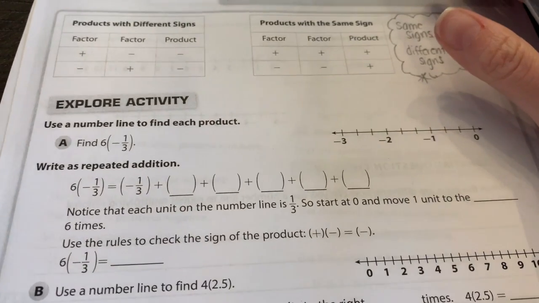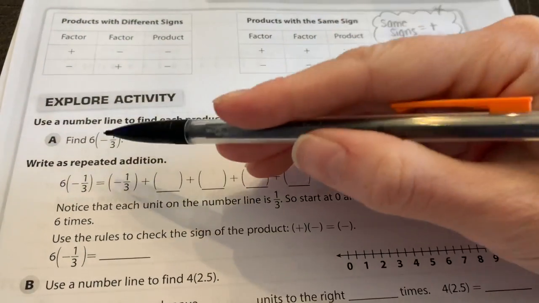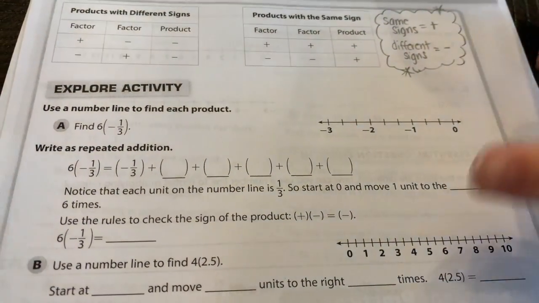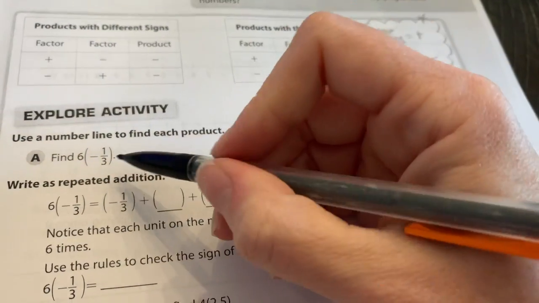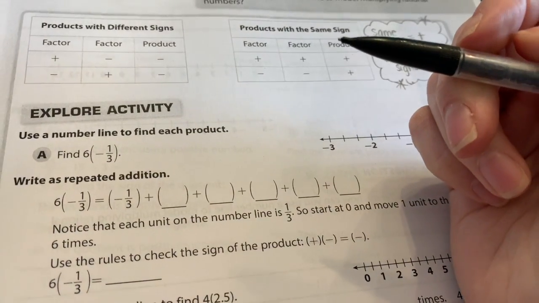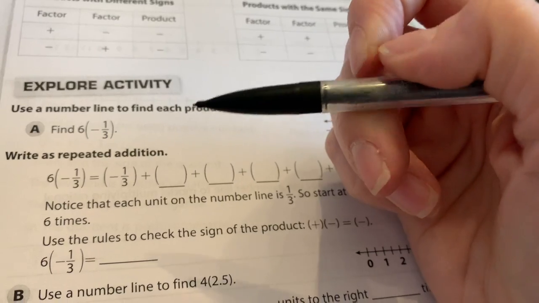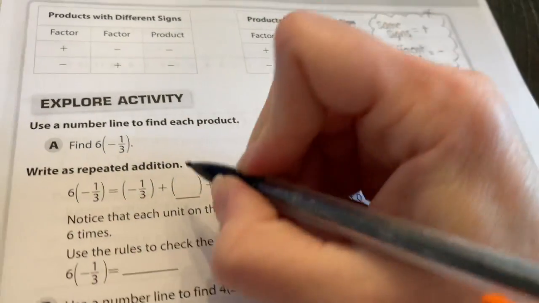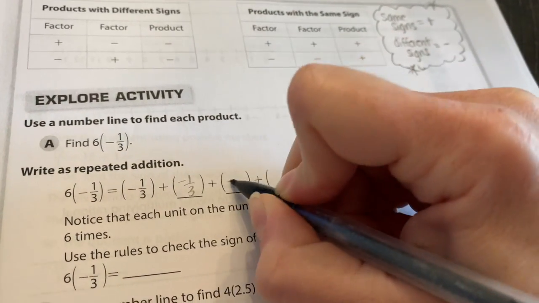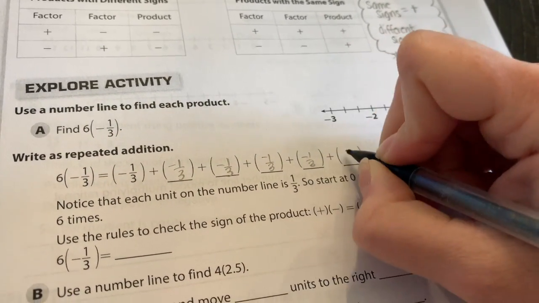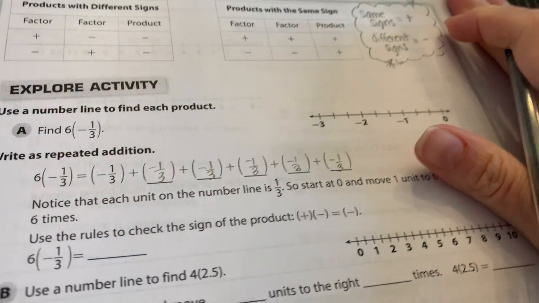So for the Explore activity, we're going to look at the number line to find 6 times negative 1/3. As we did last time, we knew that we were going to take our negative 1/3 and do that 6 times. So 6 times negative 1/3 means that we're adding negative 1/3 6 times. So that's negative 1/3 plus negative 1/3 plus negative 1/3, and so on until we get 6 of them.